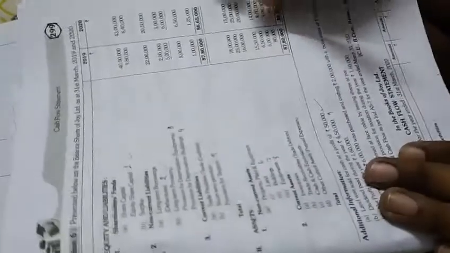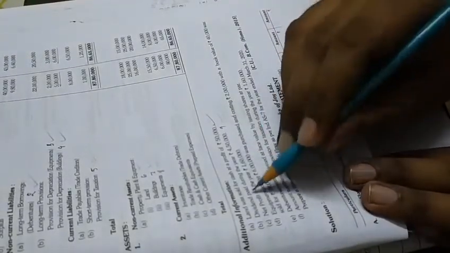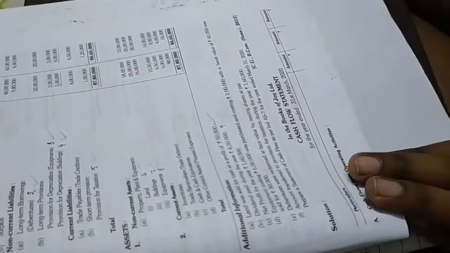Now comes the next and last one, that is proposed dividend. There is only one thing, that dividend paid during the year is 4,50,000.